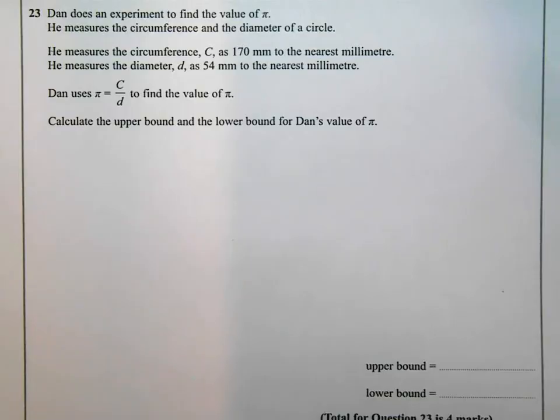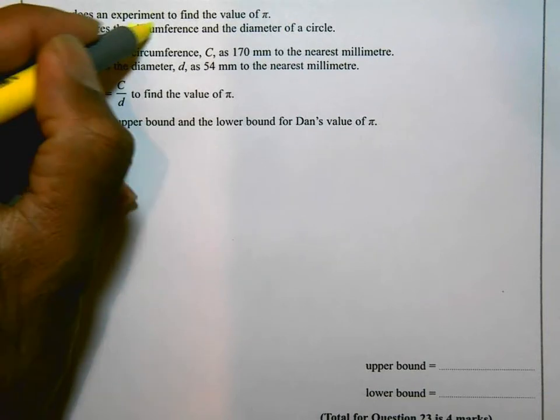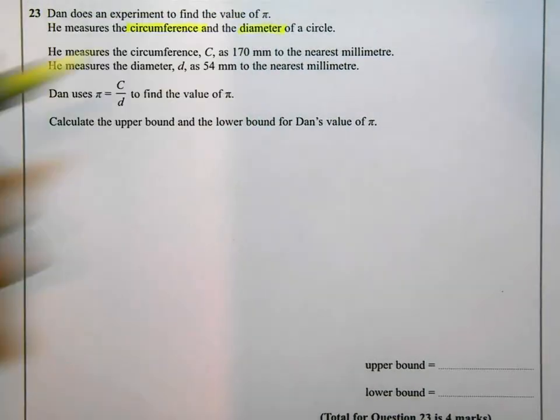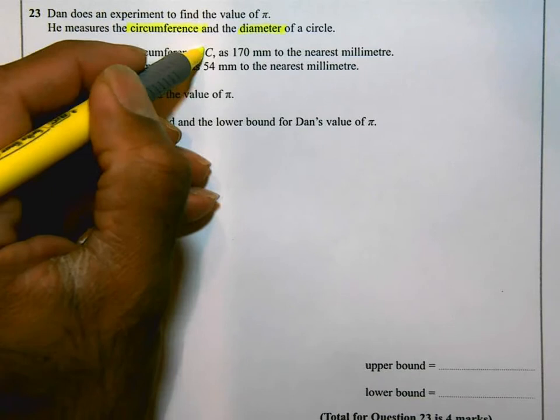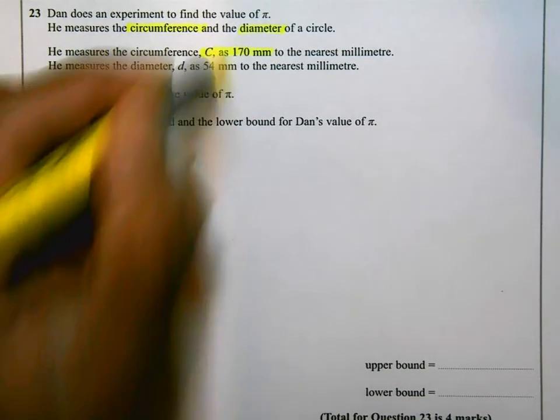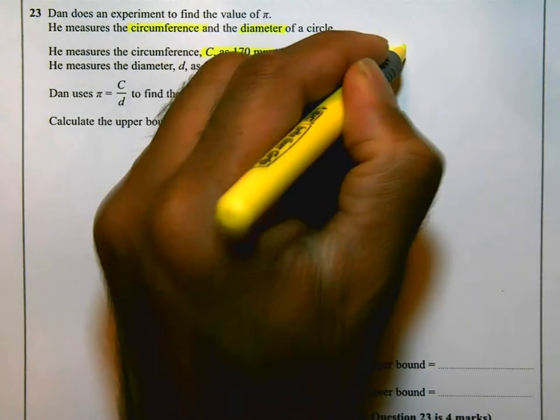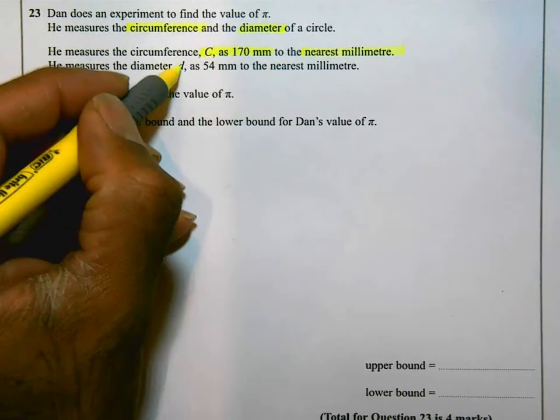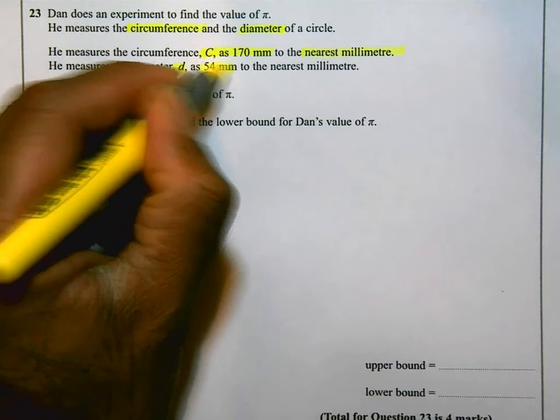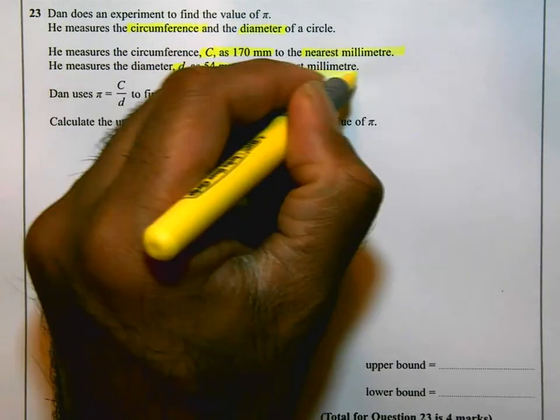This is question 23 on the higher June 2013 calculator paper. Reading through this question, it says Dan does an experiment to find the value of pi. He measures the circumference and the diameter of a circle. He measures the circumference to be 170 millimeters to the nearest millimeter. He measures the diameter d as 54 millimeters to the nearest millimeter.